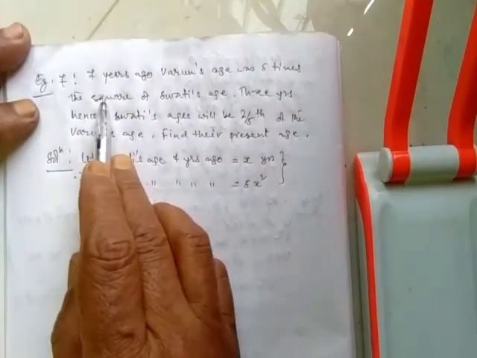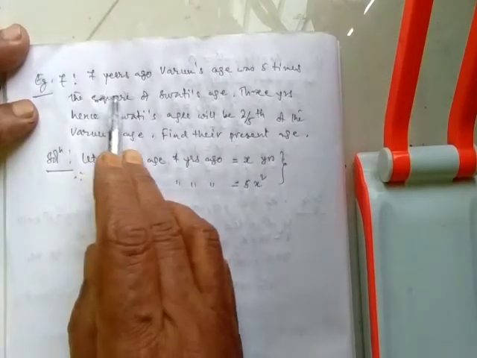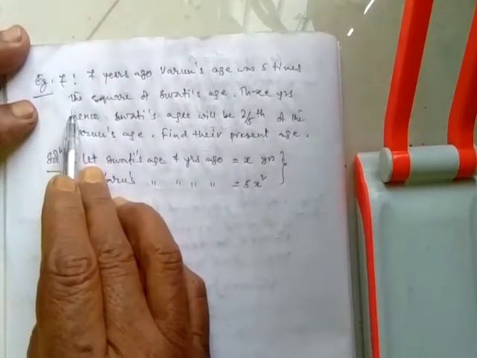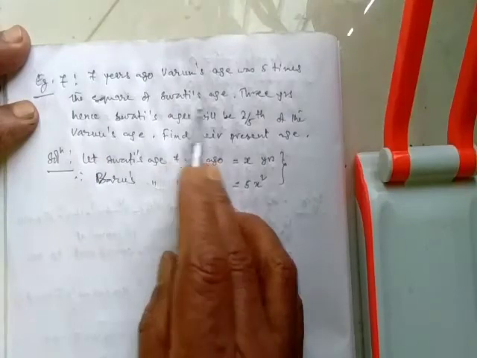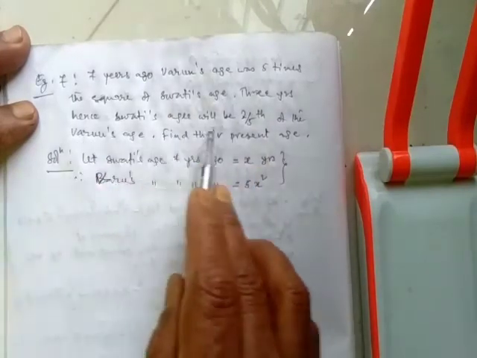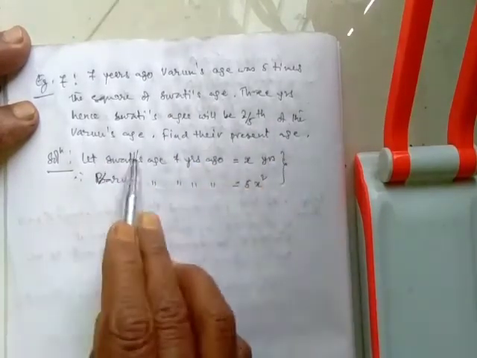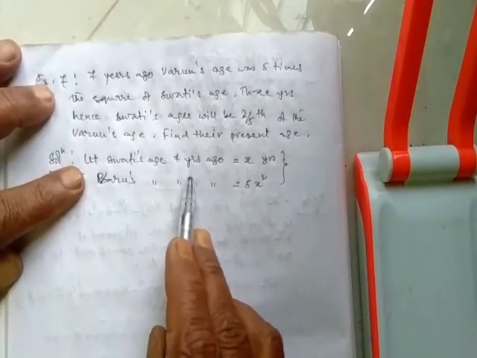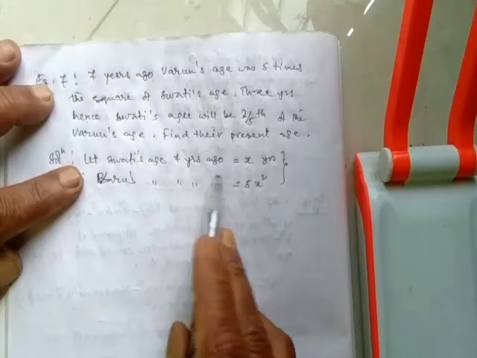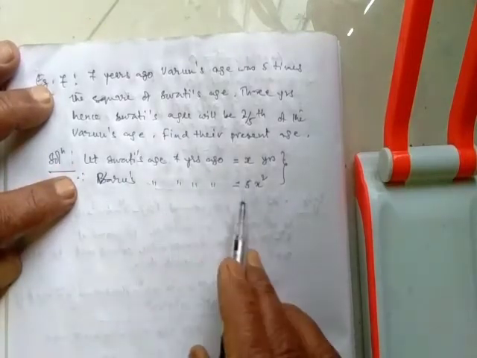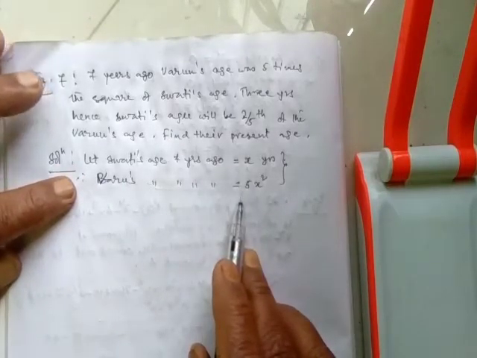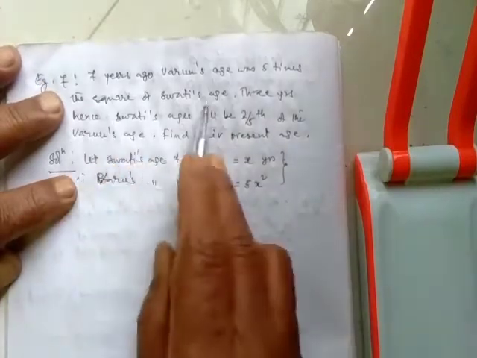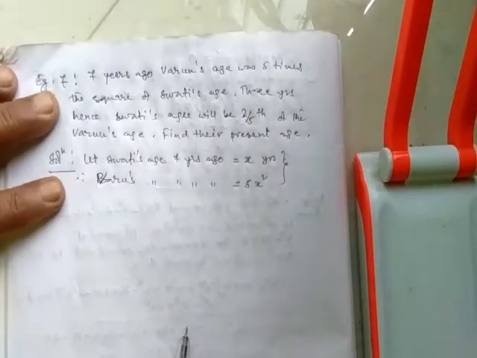Another example I am taking here. Seven years ago, Varun's age was five times the square of Swati's age. Three years hence, Swati's age will be 2/5 of Varun's age. Find their present ages. So what I have taken is, let Swati's age 7 years ago be x years and Varun's age 5x square. This is 5 times the square of Swati's age.